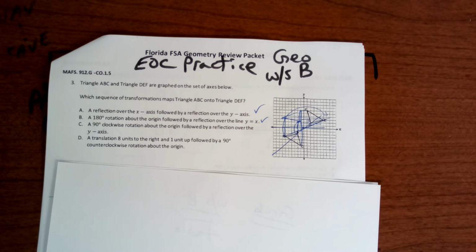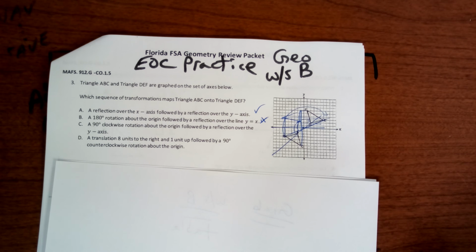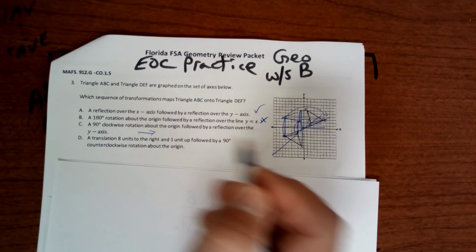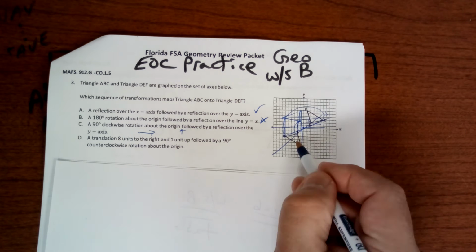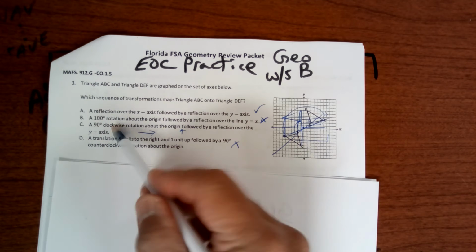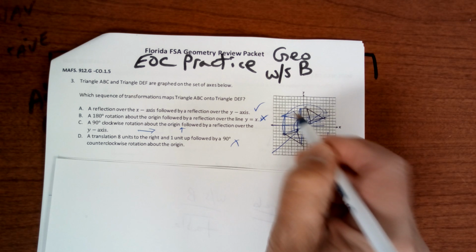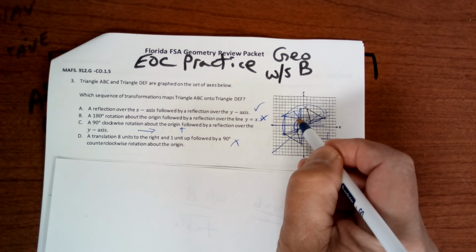But it also says a reflection over the line y equals x. So I'm going to scratch that one out. Maybe 180 might do it, but I don't think reflecting it. 90 degrees clockwise rotation about the origin. Well, think about that. Or translate it 8 units to the right. So you want to move it 8 units and then up 1 unit. Well, if you go over 8 and up 1, it's not going to be that one, so we could definitely scratch that one out. 90 degrees clockwise rotation would put this point over here, followed by 90 degrees counterclockwise rotation about the origin.